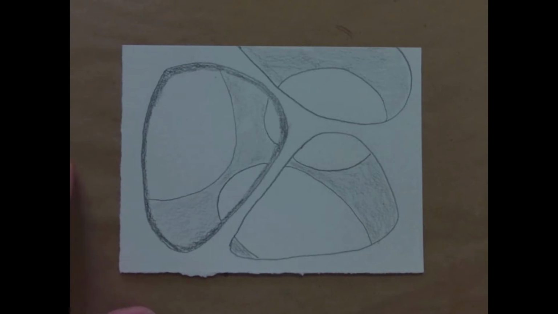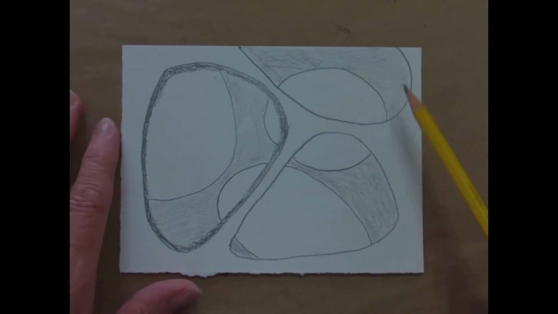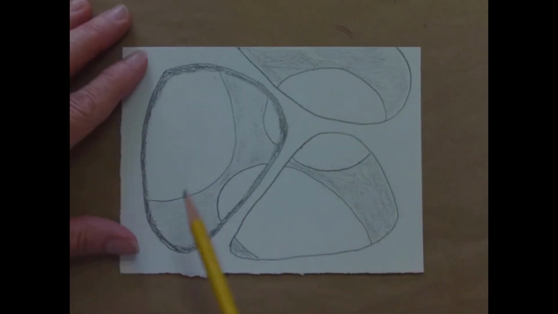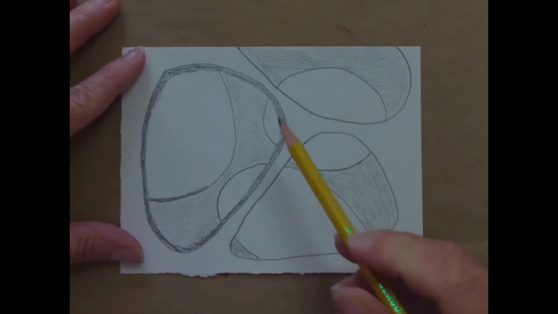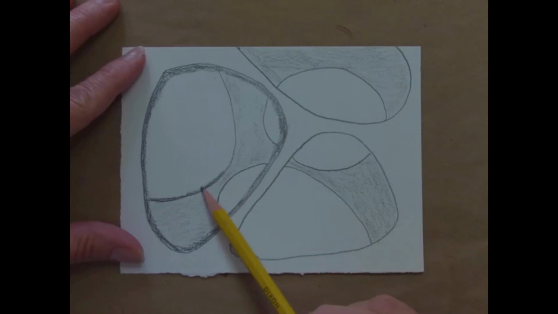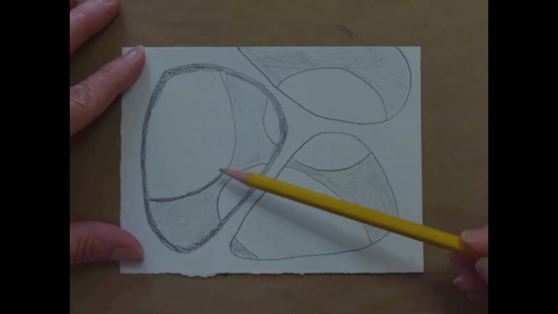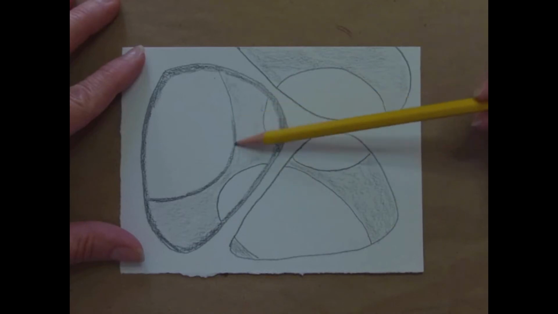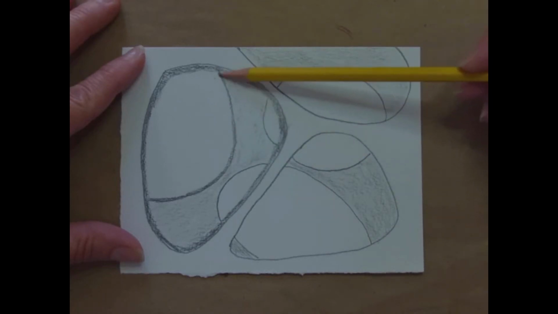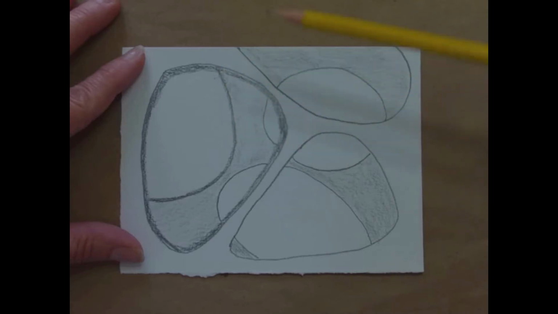Okay, so now you have your first layer and you have your second layer with the holes cut in. Now these holes that you cut in, you're going to darken those just like you did those first holes. The reason that you're doing that is kind of like to give us the illusion that those holes are actually casting a shadow onto the layer of paper that is even below that, the third layer.